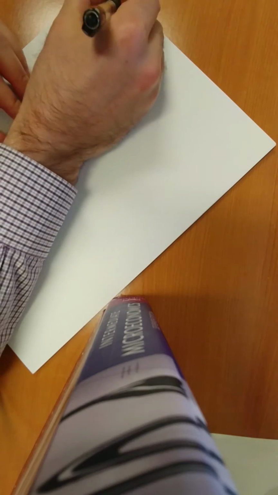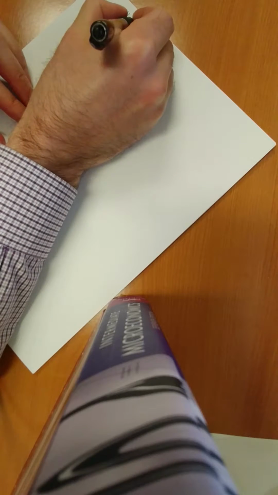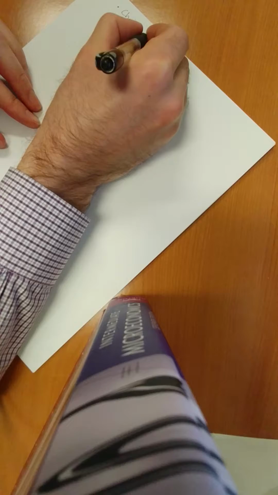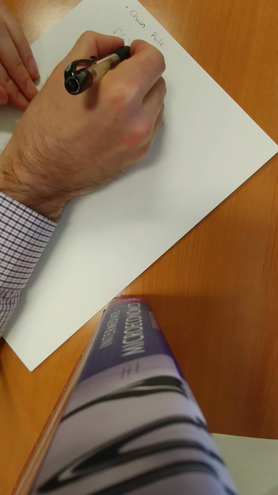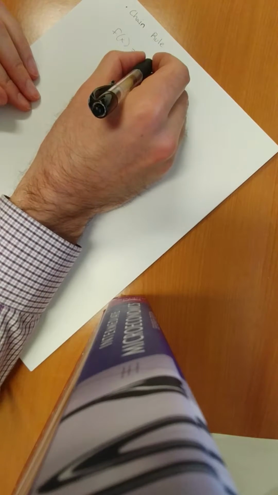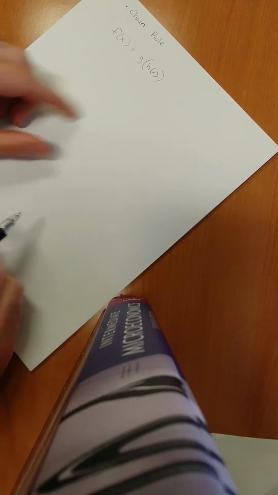All right, let's do the chain rule. Chain rule is very important. It comes up all the time. It comes up when we take total derivatives. So we use this rule a lot. If I have a function f of x and it equals some function g of another function h of x, then I need to use the chain rule.